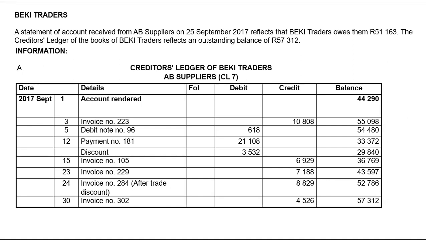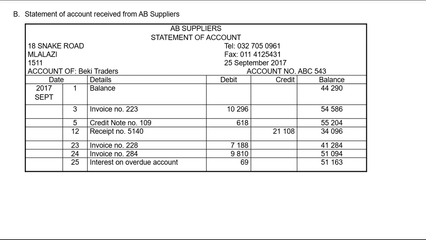Now, we are looking at Becky Traders. A statement of account received from ABC suppliers on 25th of September 2017 reflects that Becky Traders owes them 51,163. The creditors ledger in the books of Becky Traders reflects an outstanding balance of 57,312, which is what you see right there. But according to the statement, we owe 51,163, and our creditor is AB suppliers.